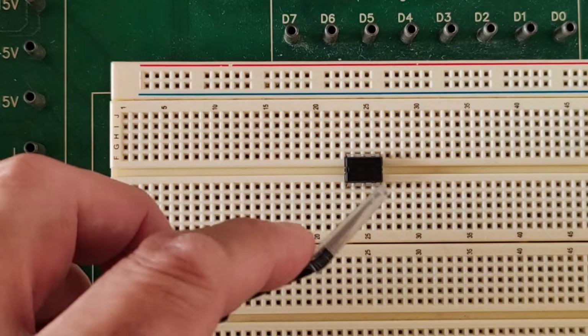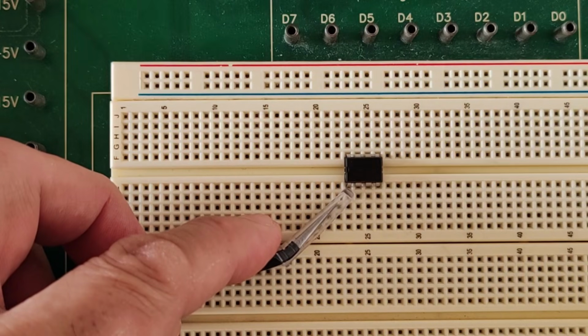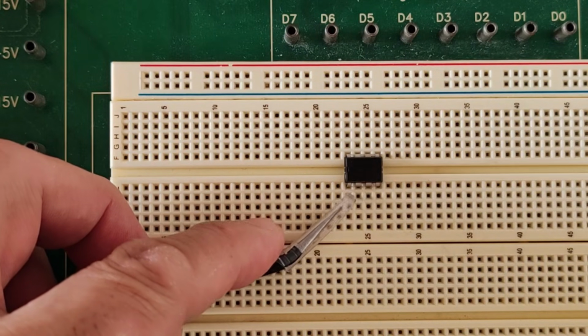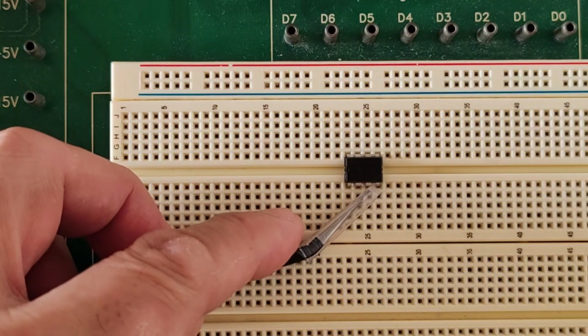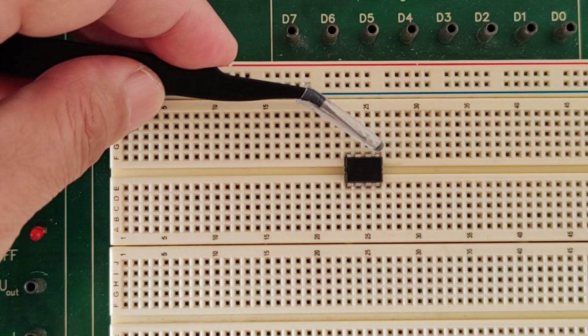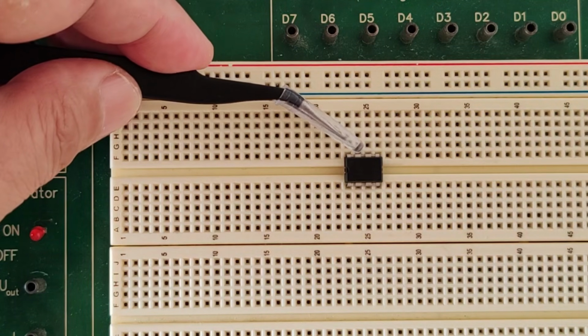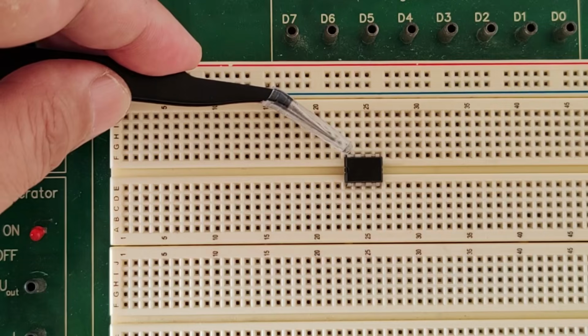The notch is facing here on the left. If that's the case, just like our LM741, pin number 1 of the 555 will be here on the lower left-hand side. Then going to the right, you get pin number 2, pin number 3 here, pin number 4. Pin number 5 will be here on the upper right-hand side. Then going to the left, you've got pin number 6, pin number 7, pin number 8.